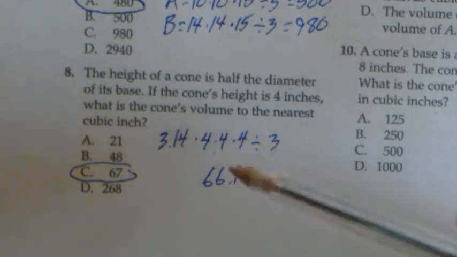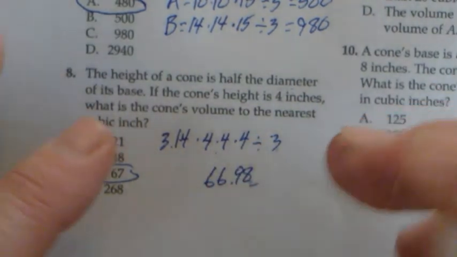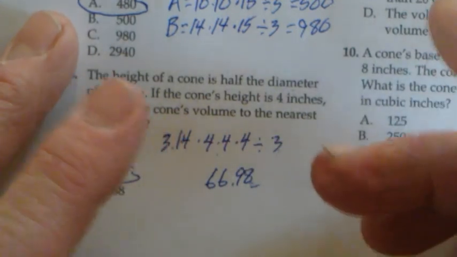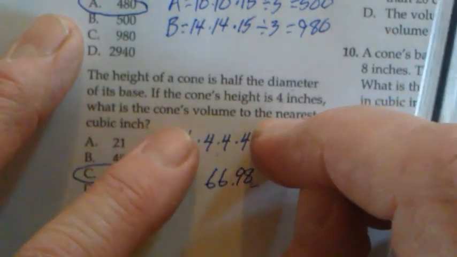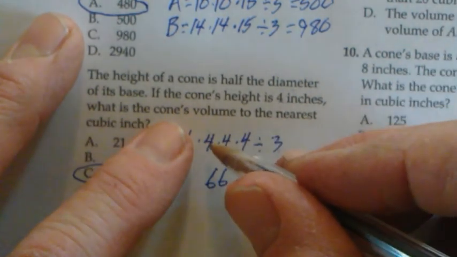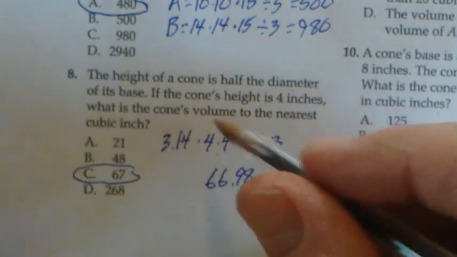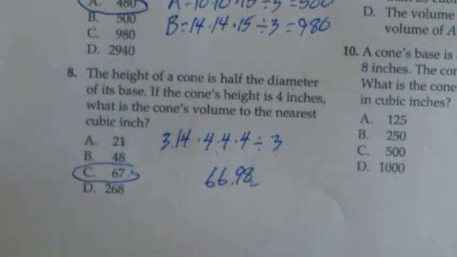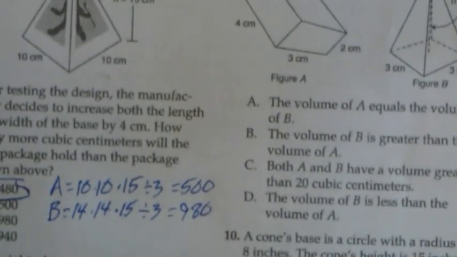You could have almost done this without using your calculator, because you know that the radius is 4 and the height is 4, and the pi and the divide by 3 kind of cancel out. It's just a little bit bigger than 1. So the answer's got to be a little bit bigger than 64. There's only one answer a little bit bigger than 64. Okay, number 9.